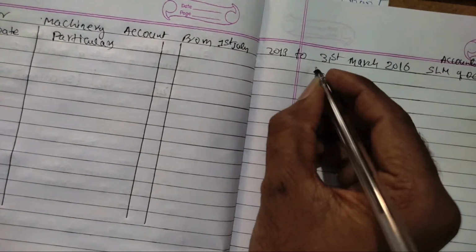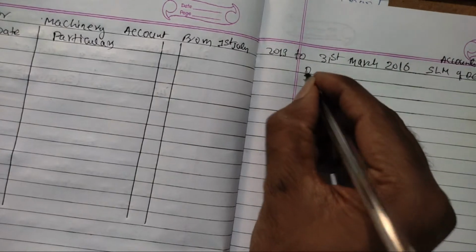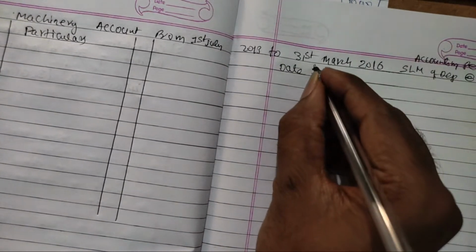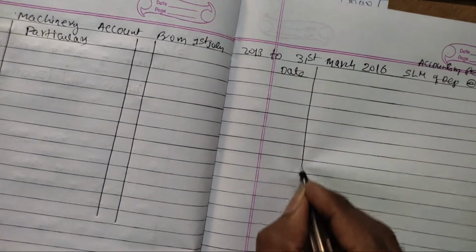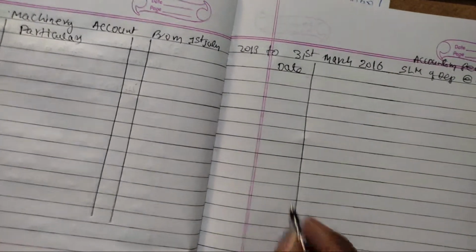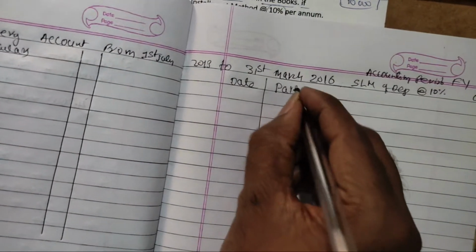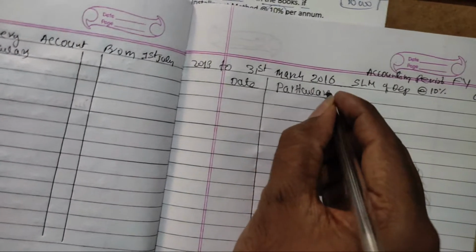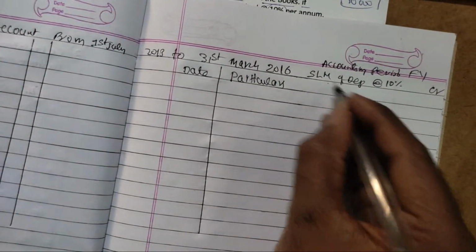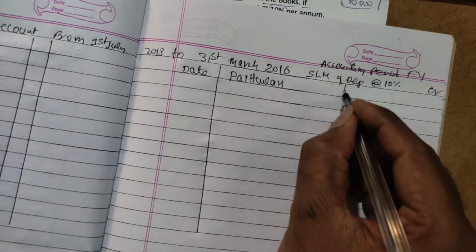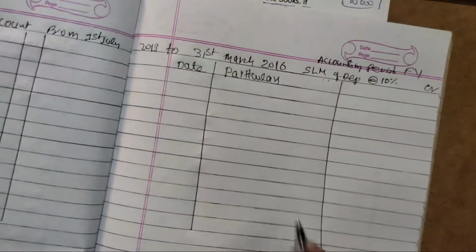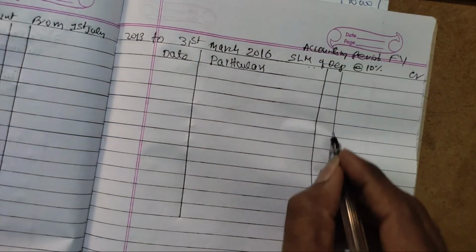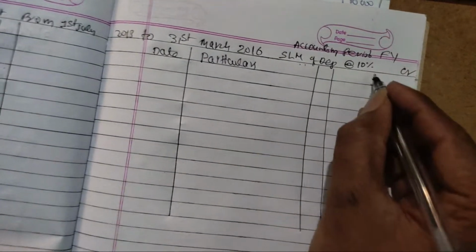Next credit side, date, particulars, small LF column, two amount columns.